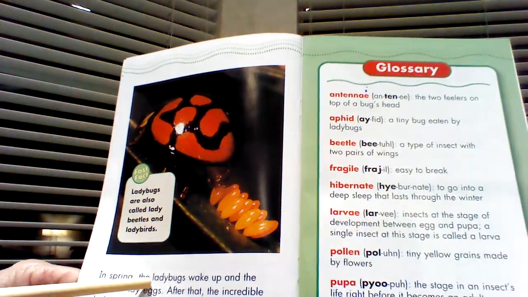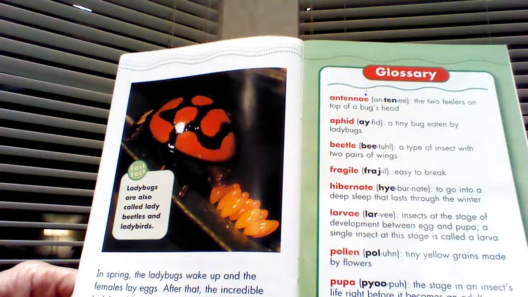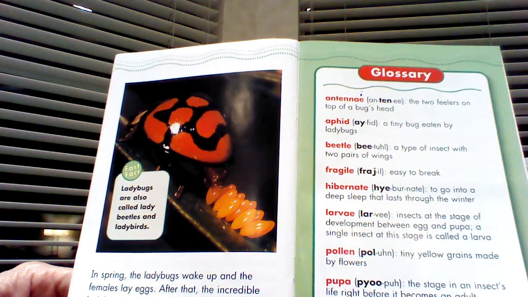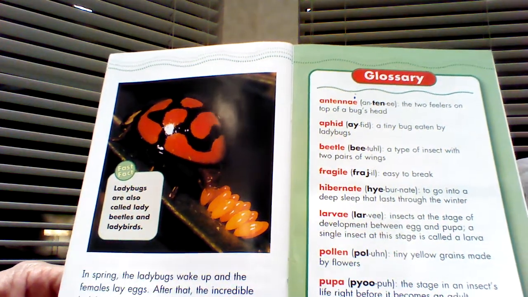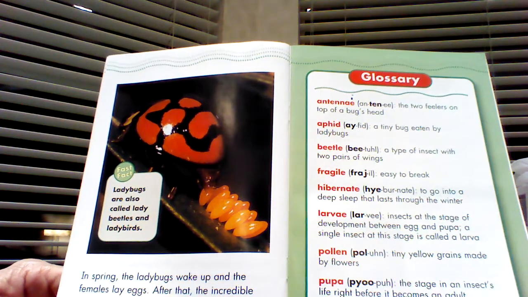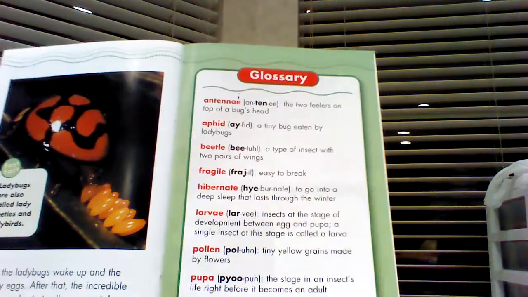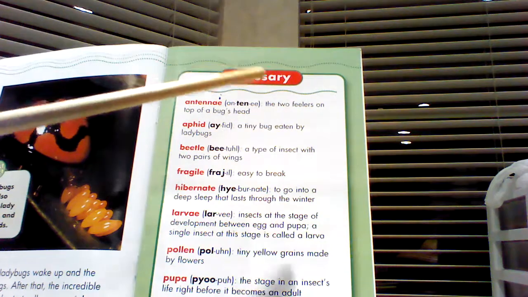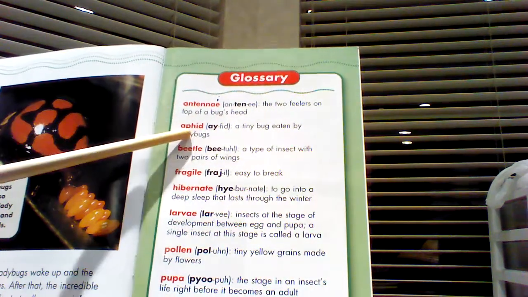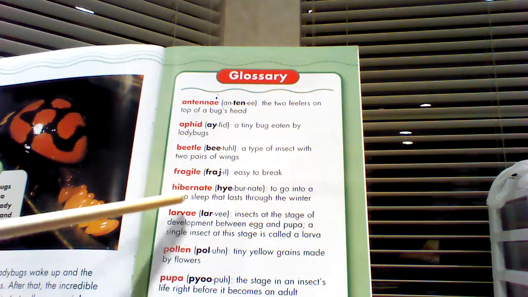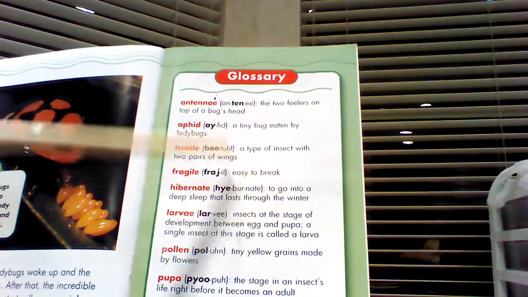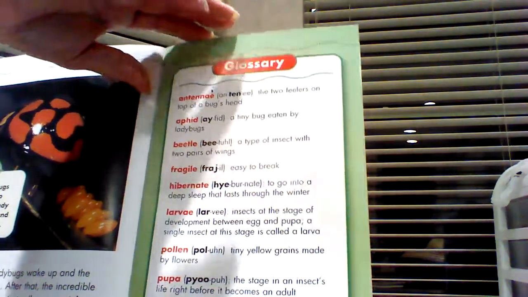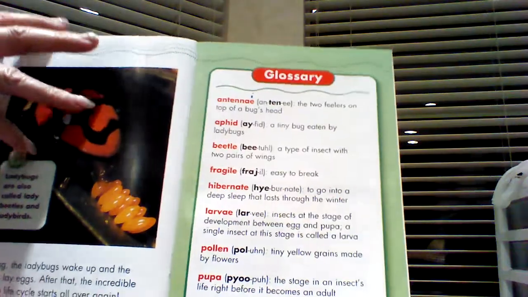In spring, the ladybugs wake up and the females lay eggs. After that, the incredible ladybug cycle starts all over again. Did you see? And we have here our vocabulary words and the meaning. This is called the glossary. And here are the vocabulary words, all of them, and everyone has a meaning here, and the way that you pronounce the words. And this is the end of the ladybug life cycle.